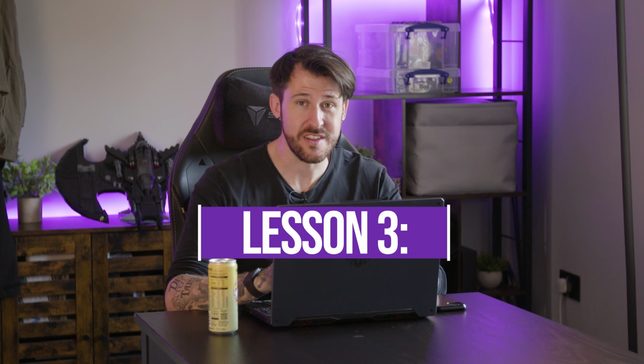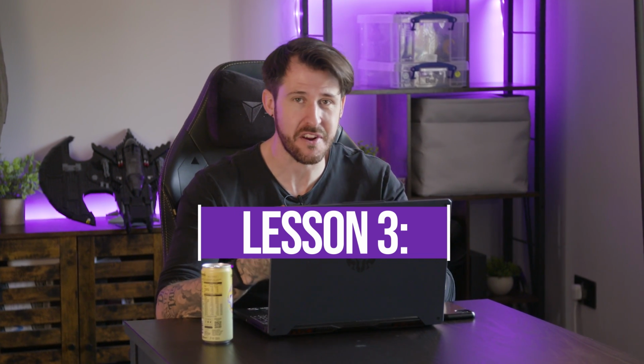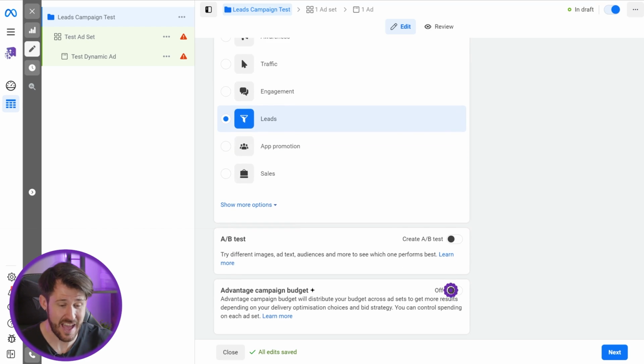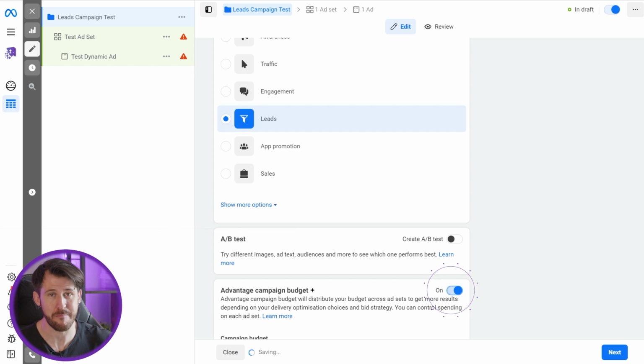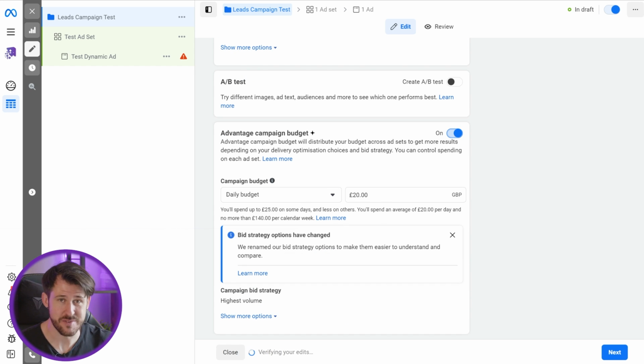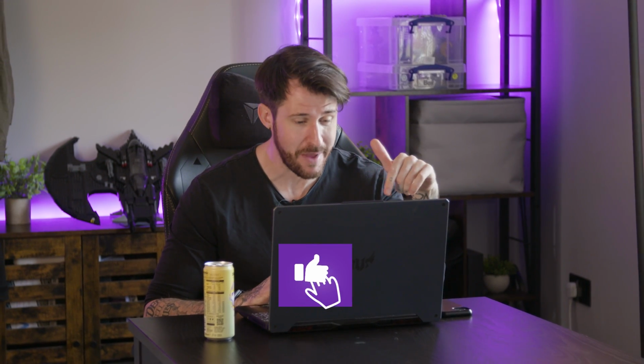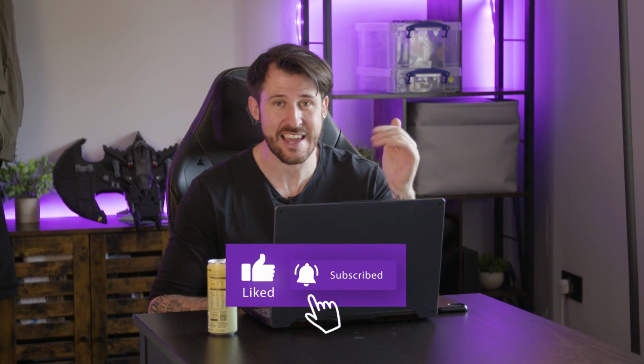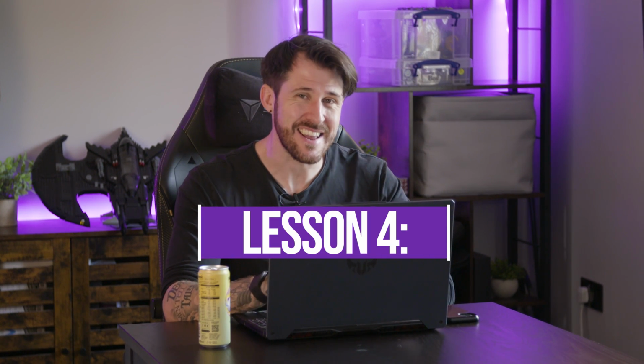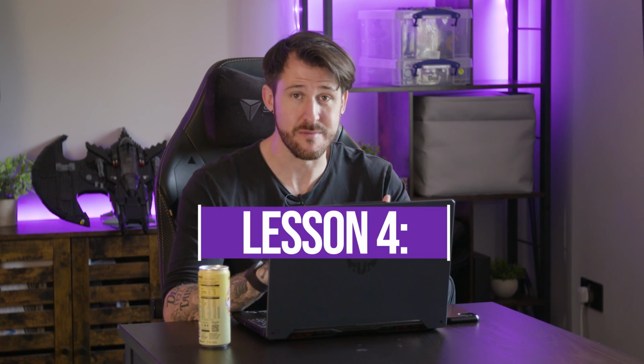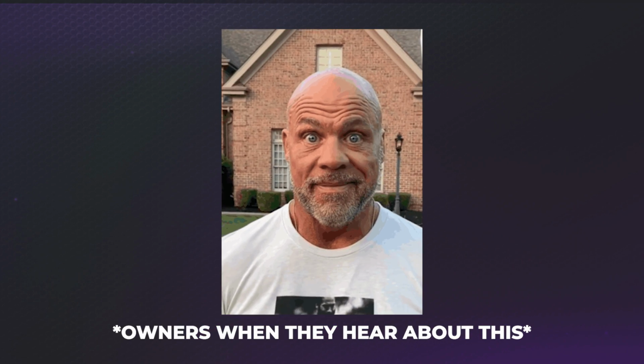Now, when testing audiences, did you know you can let Facebook figure it out for you? When building at the campaign level, you can select campaign budget optimization. This is a game changer. It allows you to set the ad spend at the campaign level, and Meta will then find out which audience is working best and automatically allocate ad spend to the top performing ad set. You can use Facebook's insanely advanced machine learning algorithms to target your ideal audience. And most people aren't taking advantage of this.